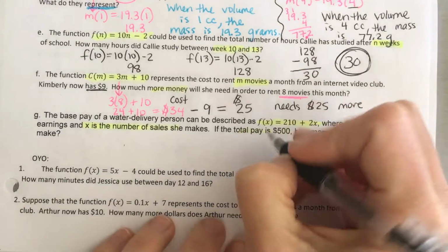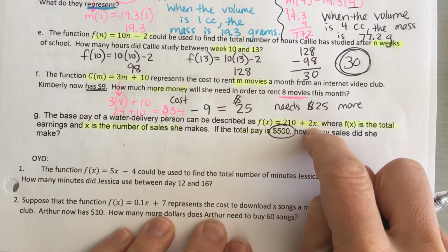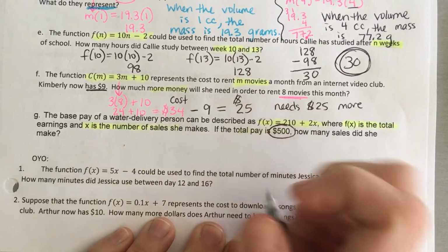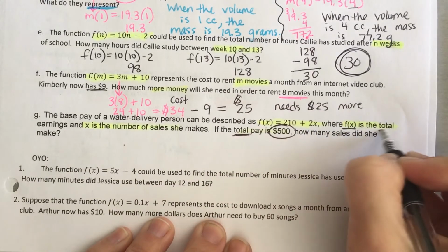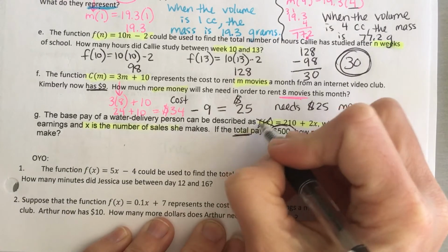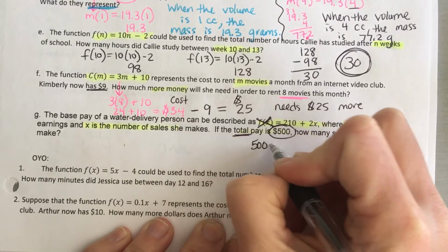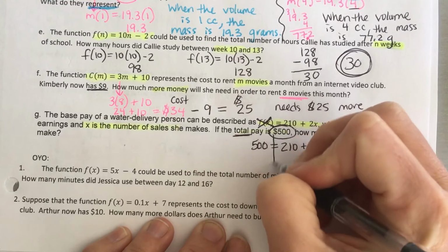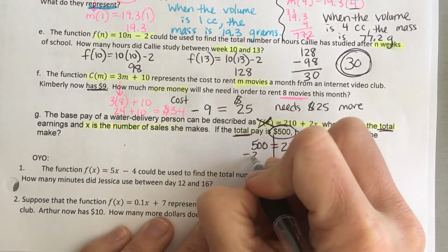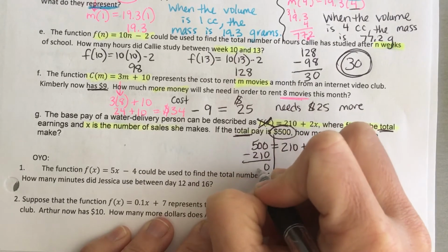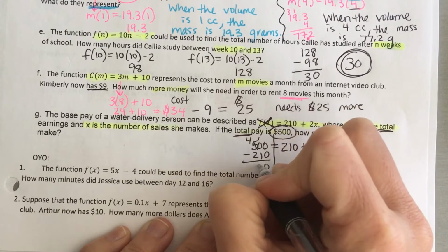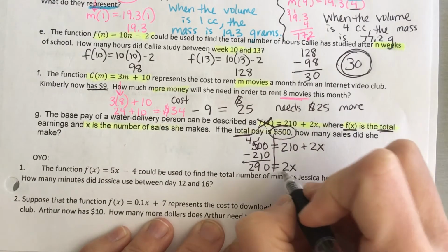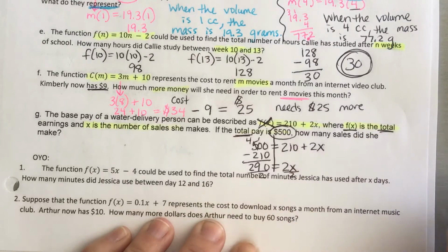So here's my question. Do we put 500 in for x, or do we put it in the f of x spot? We put it in the f of x because it's the total, and f of x is the total. So in this spot right here, we're going to put 500 equals 210 plus 2x, and then we're going to solve it. So we're going to subtract 210, and then we're going to divide both sides by 2.